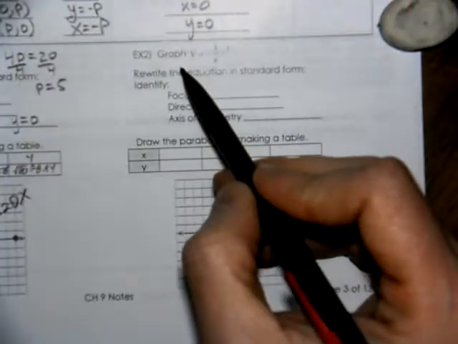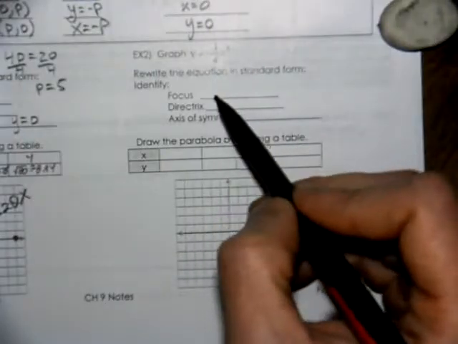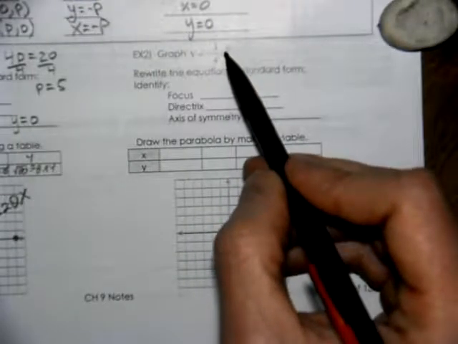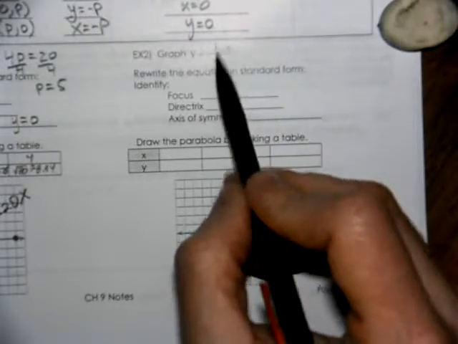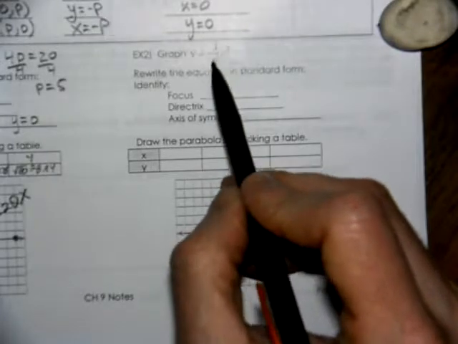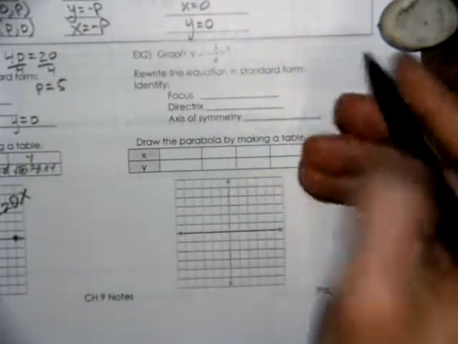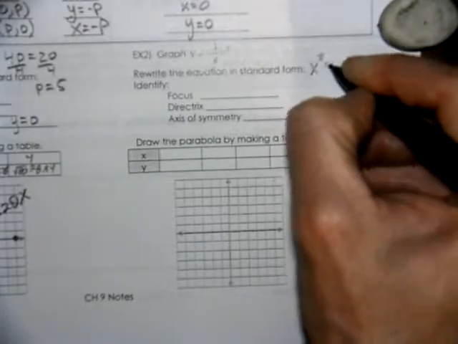We're going to start out with our equation. Y equals -1/4 x squared. This is not in standard form. Standard form has to have the variable squared by itself. So to get that by itself, you have to multiply by the denominator. In this case, we could multiply by a -4. So our standard form is going to be x squared equals -4y.